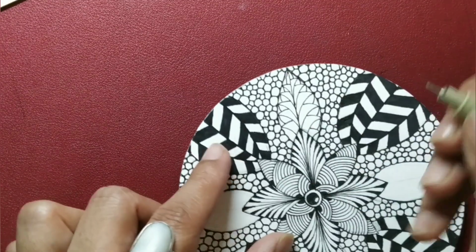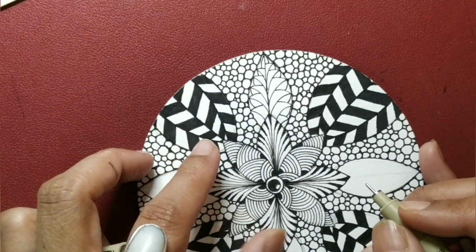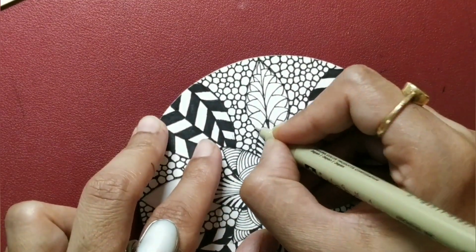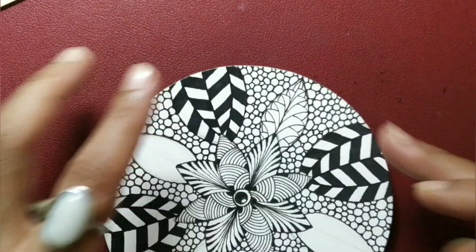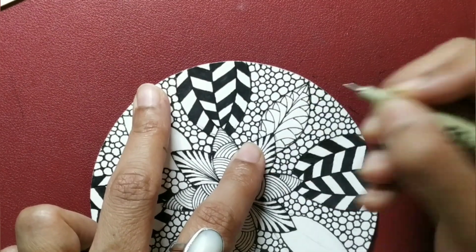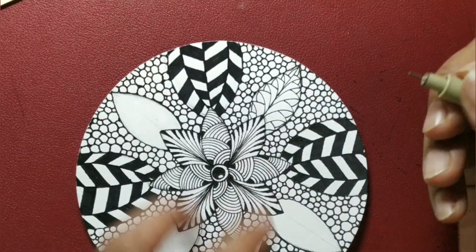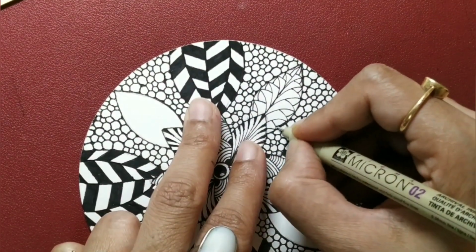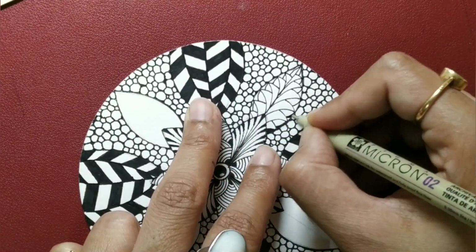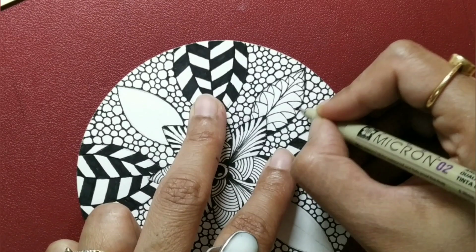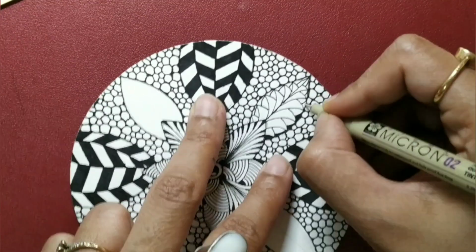So this is the tangle Ficop. What we can do here is either ink these sections or ink the outer space, whatever you are more comfortable with. I think here inking the outer space will make more sense, and we will shade the inner space.